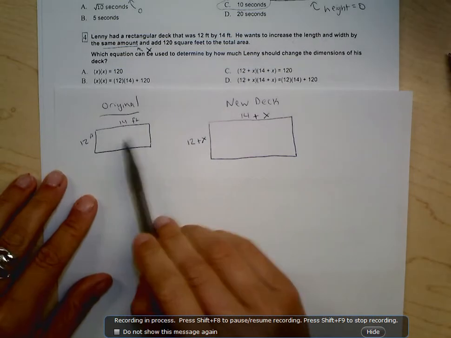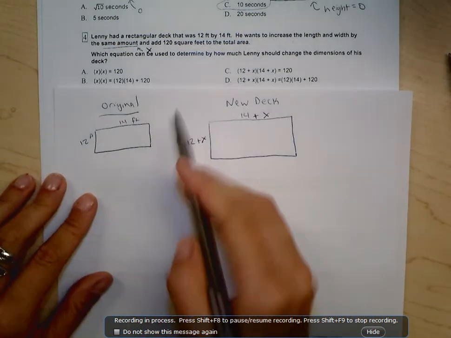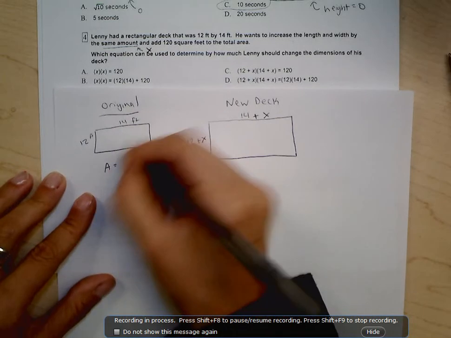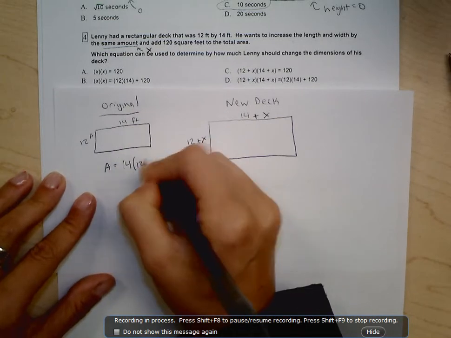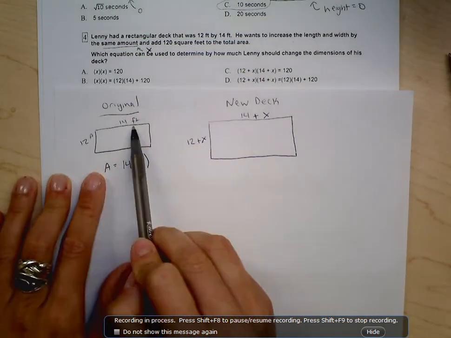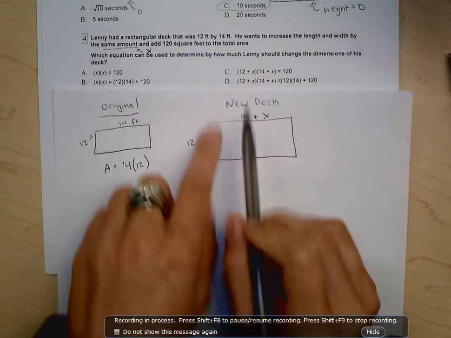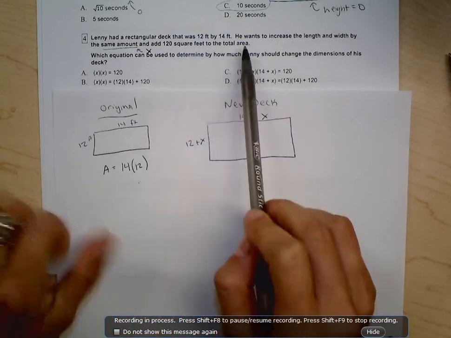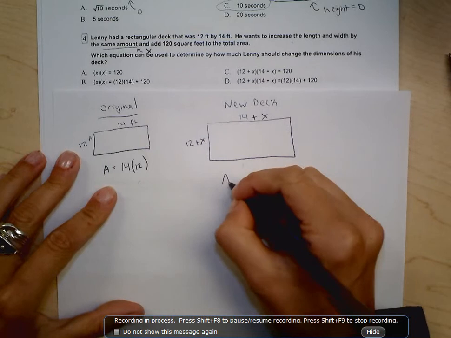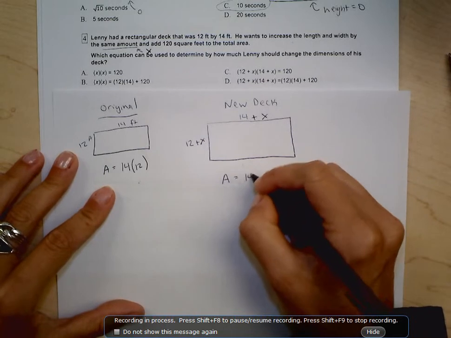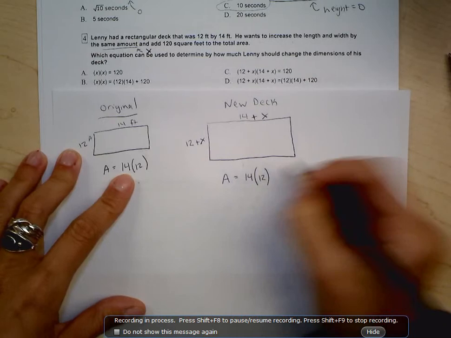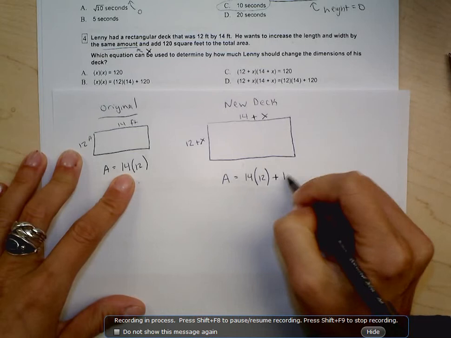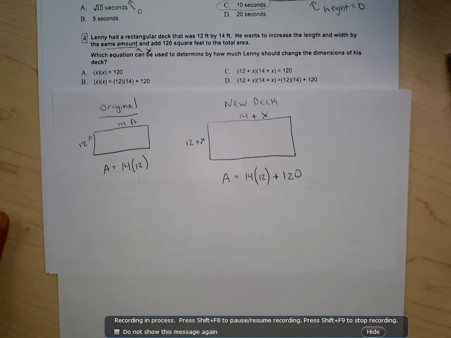Okay, so we don't know that, well, we could calculate the total area of this. So the area here would equal what? 14 times 12, right? The length times the width. Well, here we want to add 120 square feet, which is just feet squared, to the total area. So for the new deck, my area, which was originally 14 times 12, I want to add 120 square feet to that.